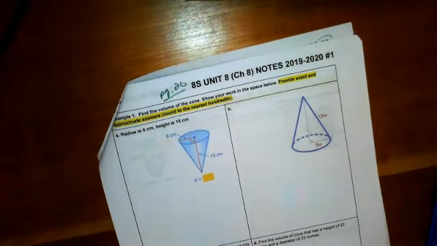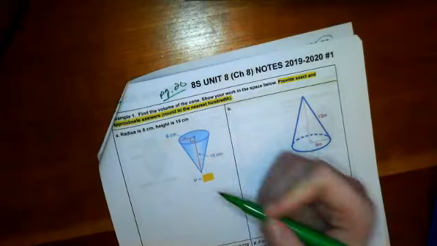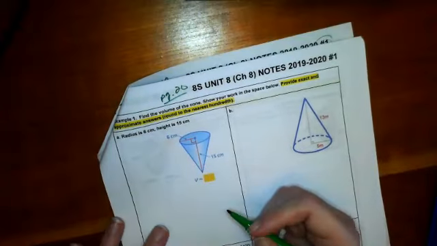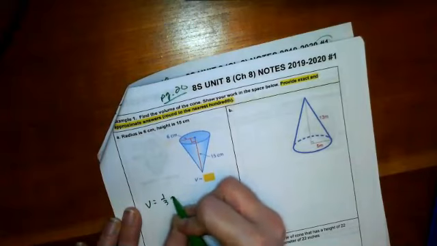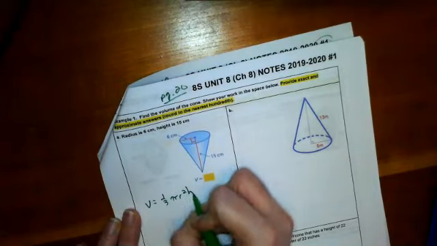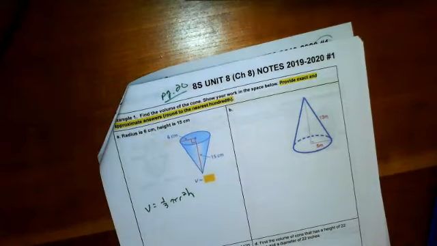Okay, radius is 6 centimeters. The height is 15 centimeters. You can see the drop down here, and they ask us for the volume. I would strongly recommend that you write the volume formula each time: 1/3 pi r squared times height. That's the volume of a cone, okay?